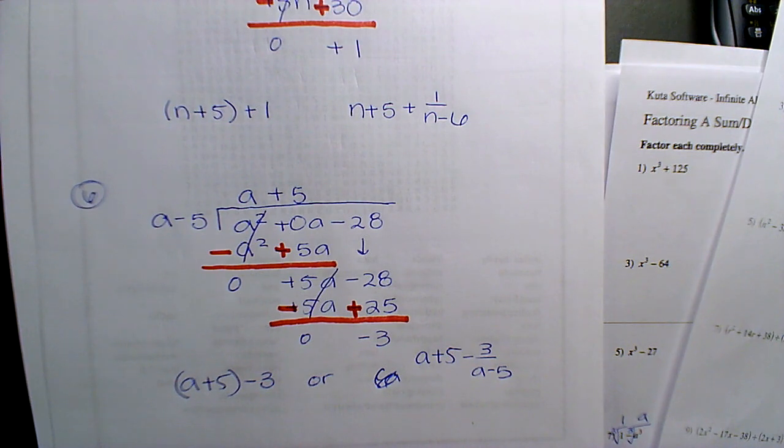Fair enough? Okay, so tomorrow we'll do cubics with synthetic division. So the sums and differences, I'll do that first and I'll show you guys, but you're going to end up with a linear, and then of course your quadratic.